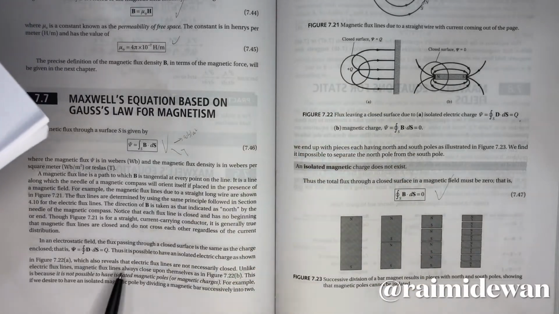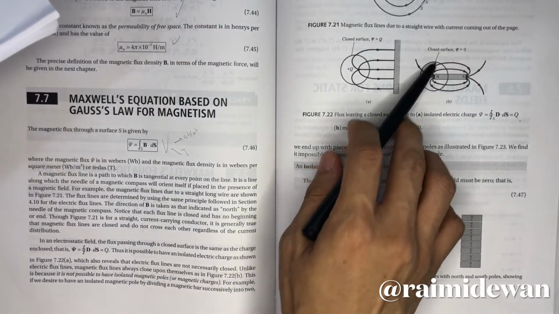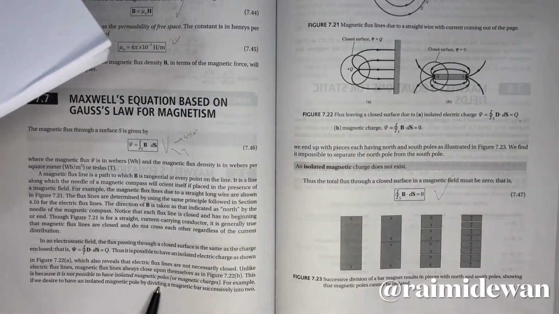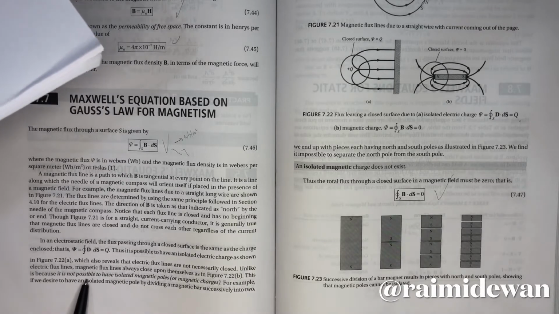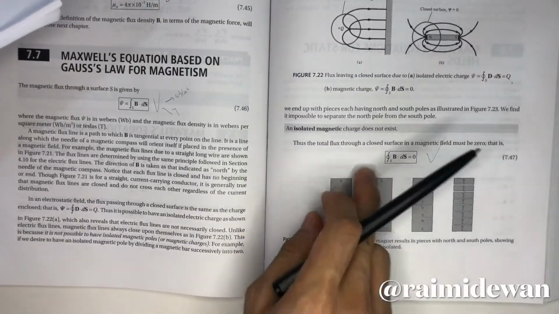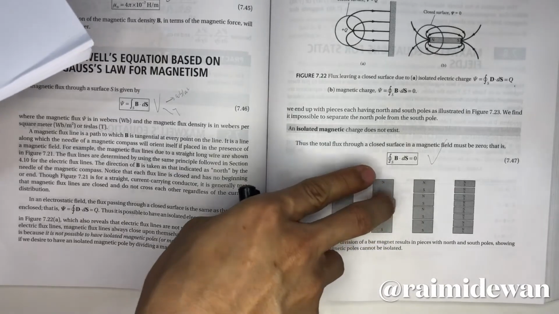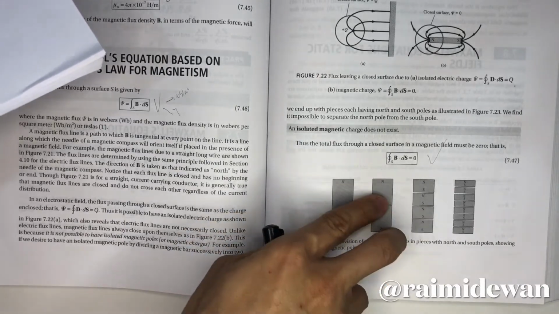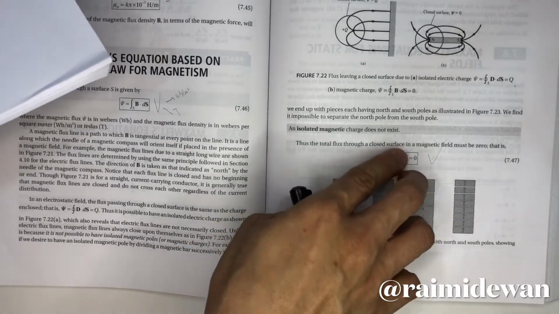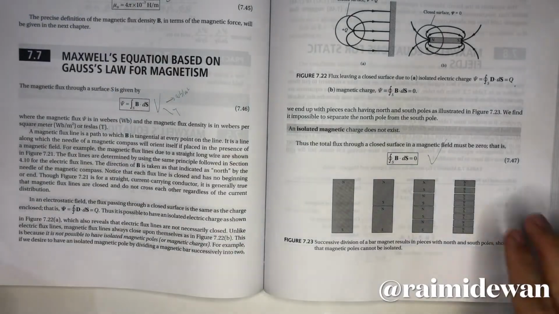Unlike electric flux, magnetic flux is always closed. Like this, for example, you can see it is always closed. This is because it is not possible to have an isolated magnetic pole. For example, if we divide the main bar into two, we will have a corresponding north pole and south pole. If we divide by 4, we will have 4 north poles and 4 south poles, and so on.